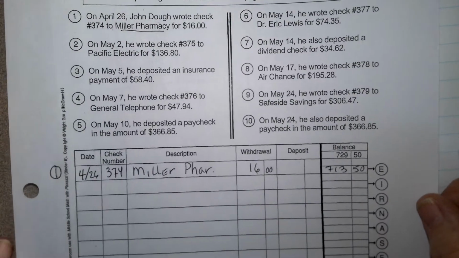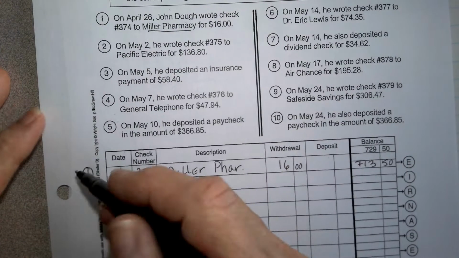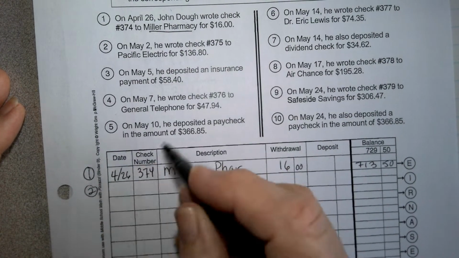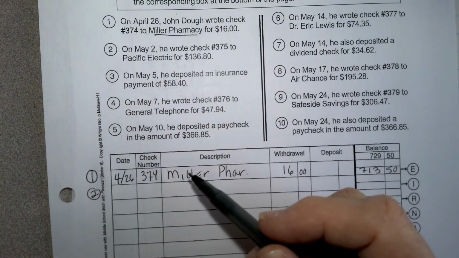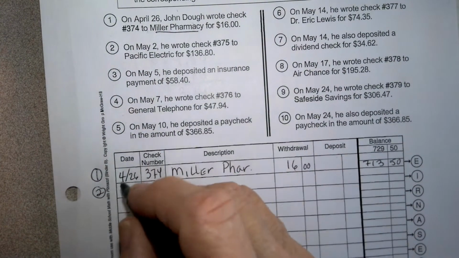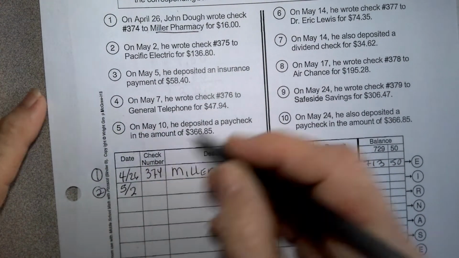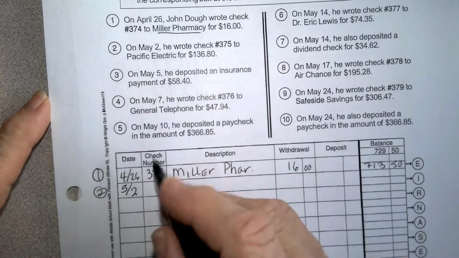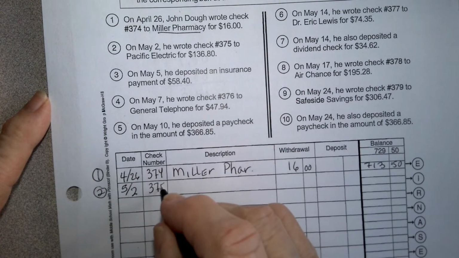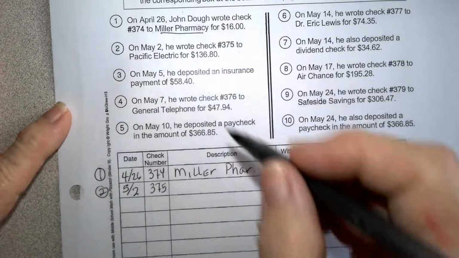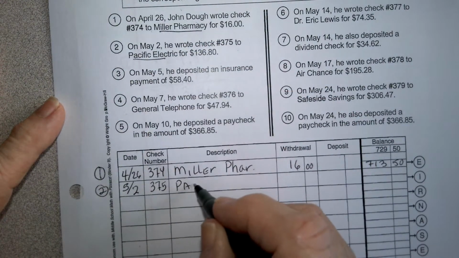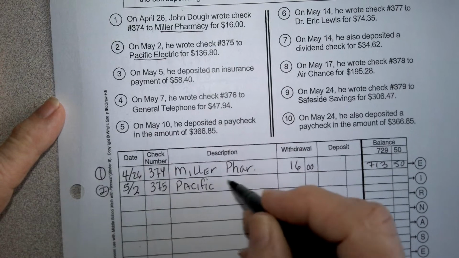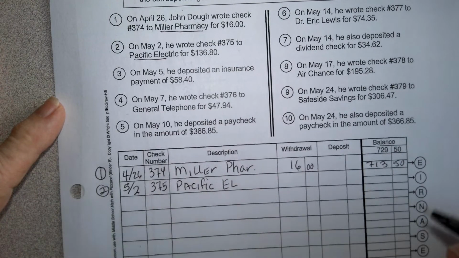Alrighty. Then on day 2, well, it's not really day 2, it's problem 2. But what month is it? May, which is the 5th month. So it's 5/2. He wrote another check. This is check number 375. And he wrote it to Pacific Electric, and we'll just put EL.